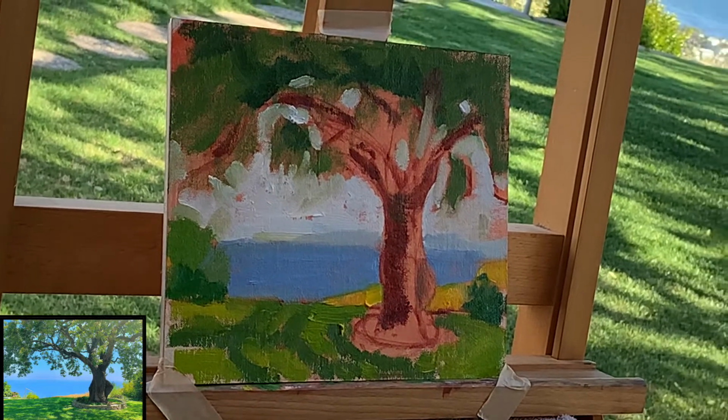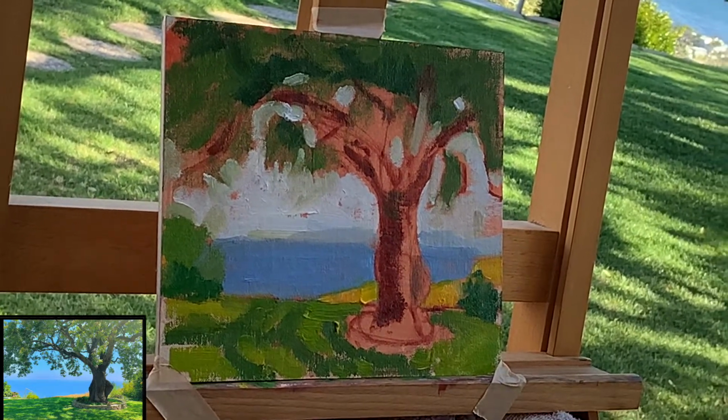I think I want to heighten the yellow just a little bit.